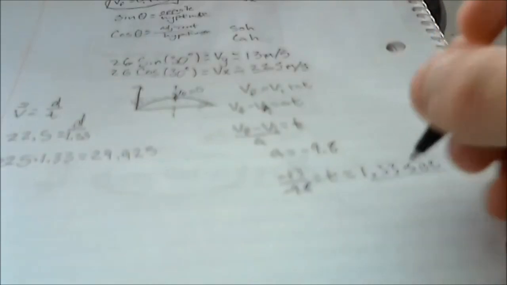I apologize. We forgot to double the time, which actually isn't that bad of a problem. So we just multiply 1.33 times 2 equals 2.66. We're multiplying this time by 2, because if you don't remember, we just took the final velocity right here, but this is only half of the path, so we have to multiply this by 2.